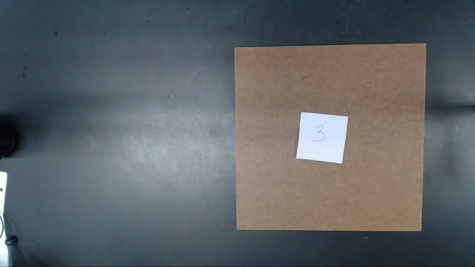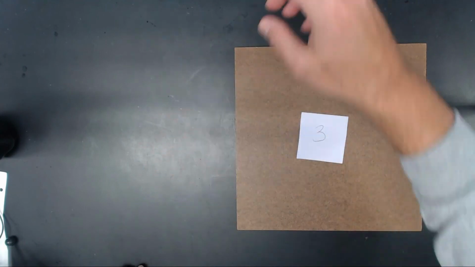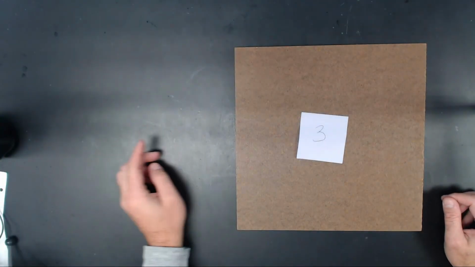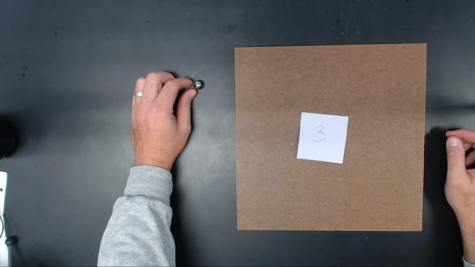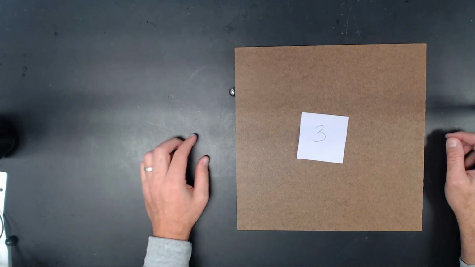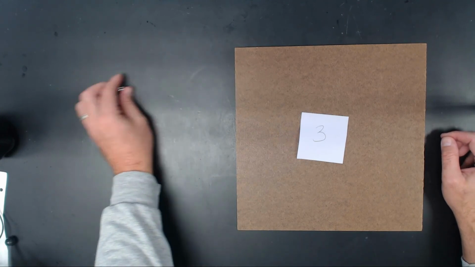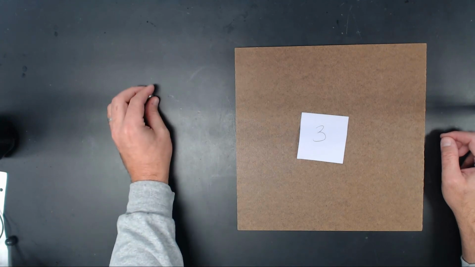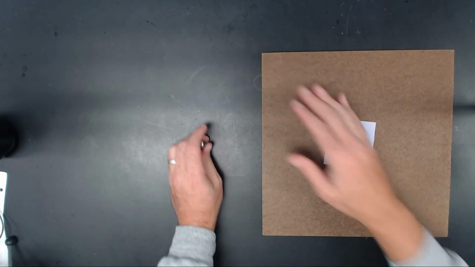Okay, what if I go down here like this? So it's going straight in and bouncing off at pretty much the same angle most of the time. Okay, so now the top left corner.